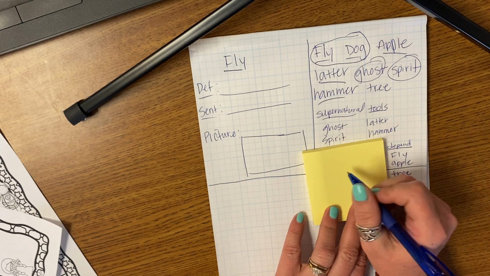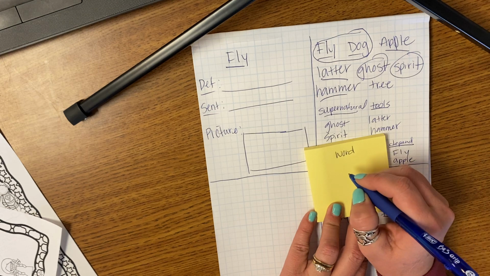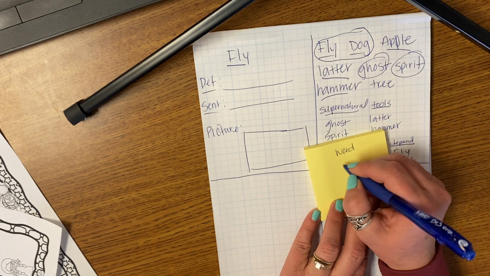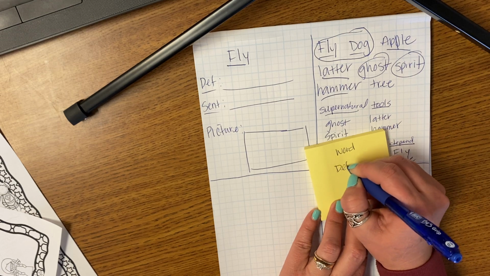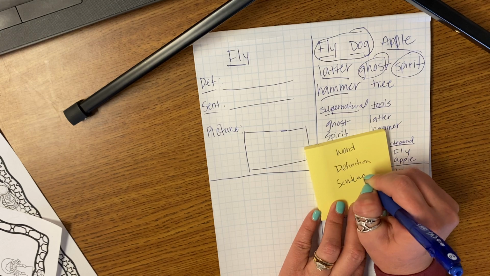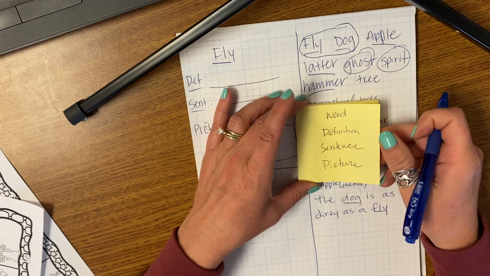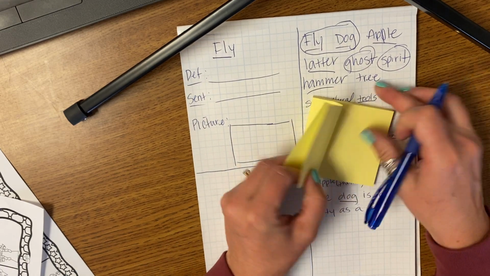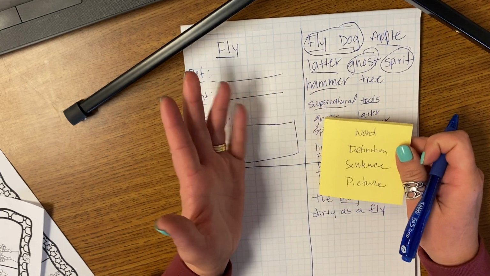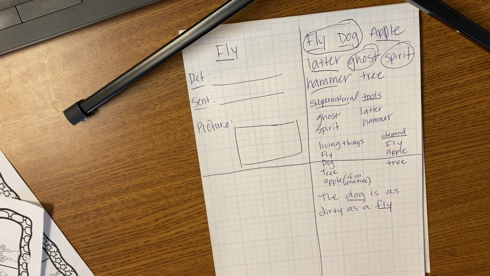You could put the word, the definition, a sentence, and a picture of each word, and flip the pages and have a little dictionary. You could do it on Post-it notes. You could just cut up some paper and staple the side and make a little book. So there's that.